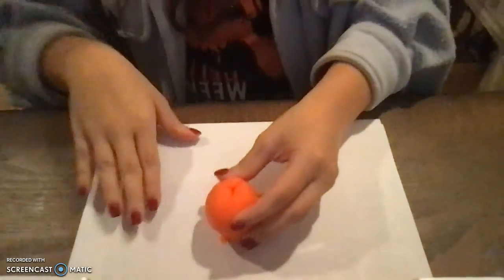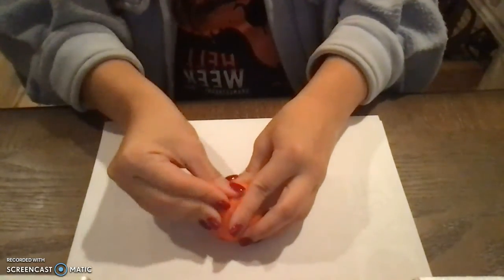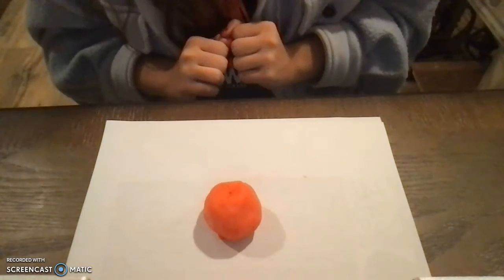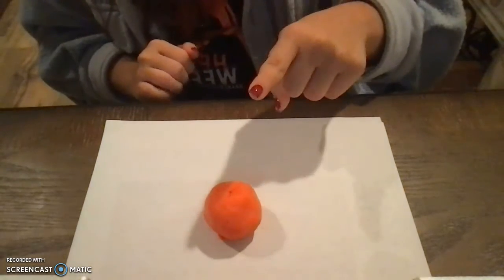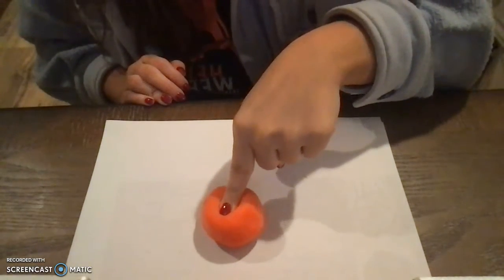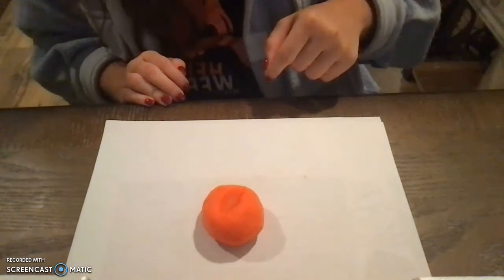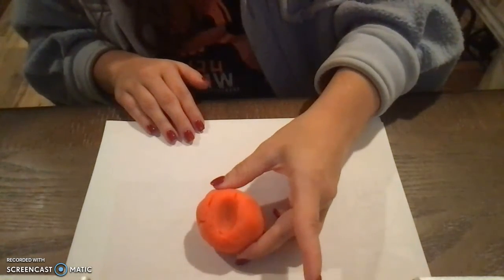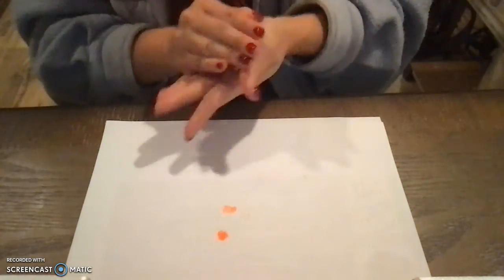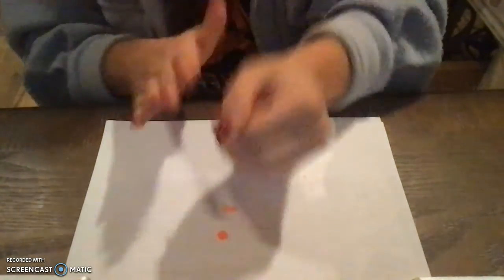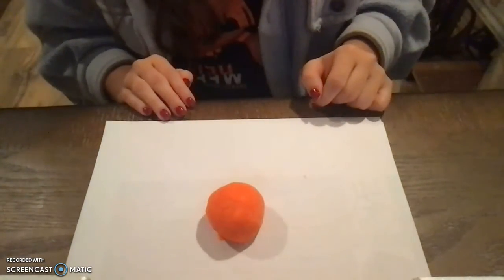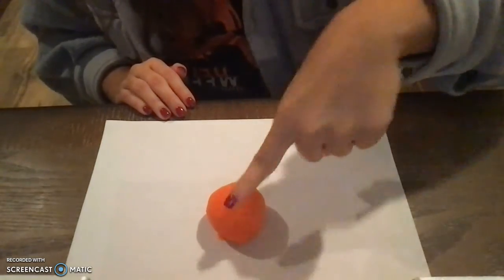Now we're going to make our force come from up to down. So I have my ball again. Make your ball if you haven't done so already. I'm going to take my finger and gently press down. My indentation's now on the top. I'm going to roll it up again. And then I'm going to use a stronger force with my finger to push down.